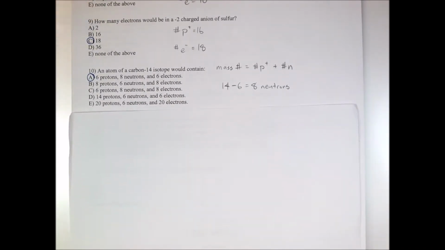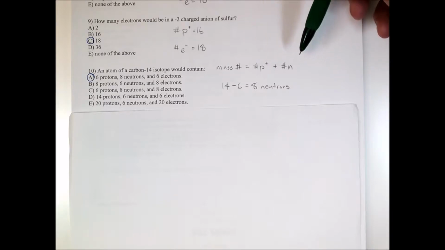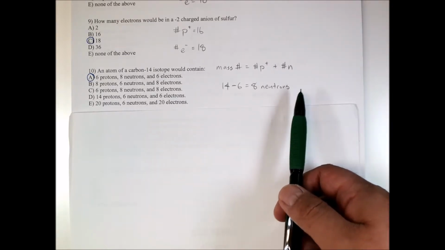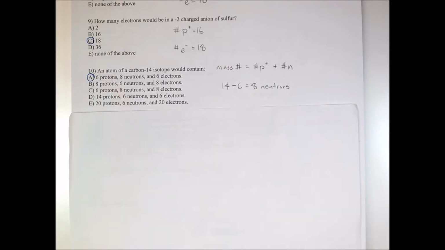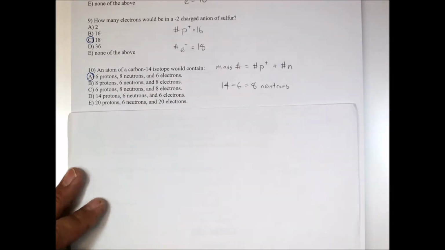All right, number 10, an atom of carbon-14 isotope would contain. And remember that the mass number is protons plus neutrons, so you can use that difference here to calculate the neutrons. By definition, carbon has 6 protons because it's carbon, and then the difference is 8, and then if it's charge neutral, it should be 6 electrons.